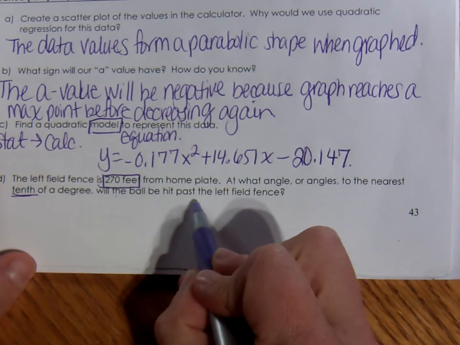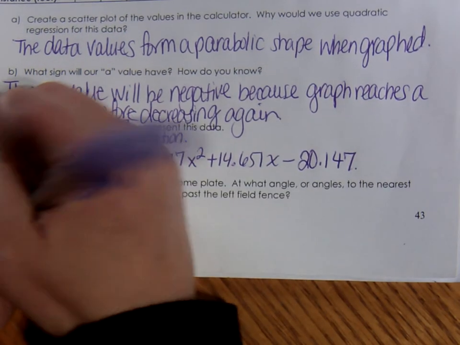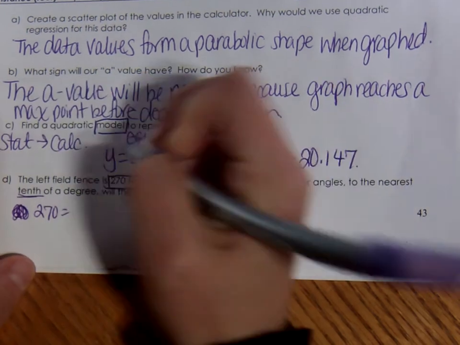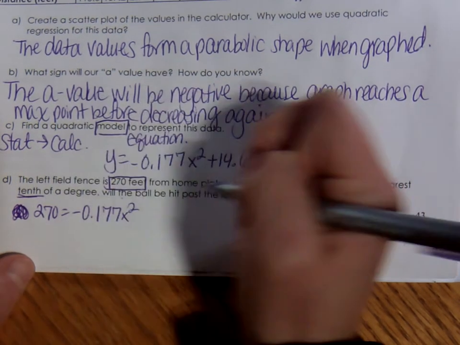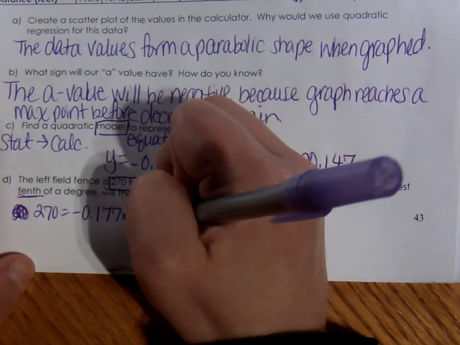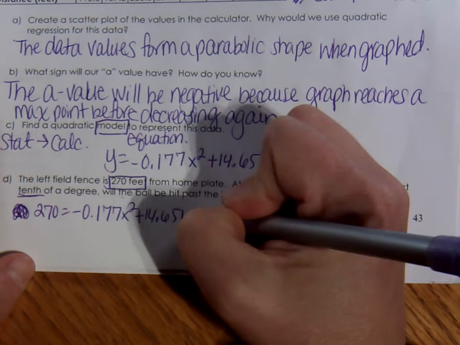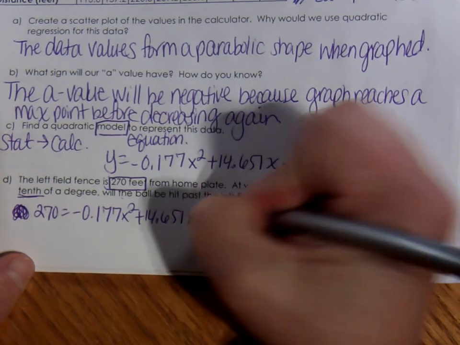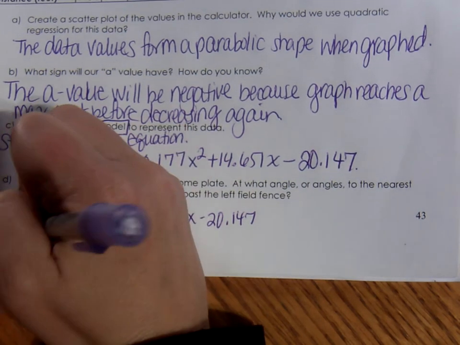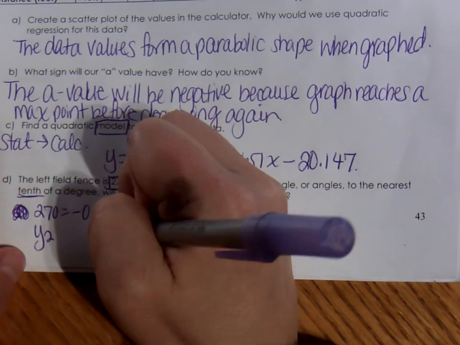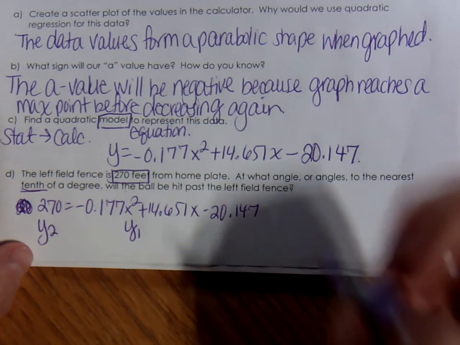We are setting up the equation 270 equals negative 0.177 x squared plus 14.651 x minus 20.147, where each side represents a y sub. So this is y sub 2 equals y sub 1, and we want to look for the intersection.